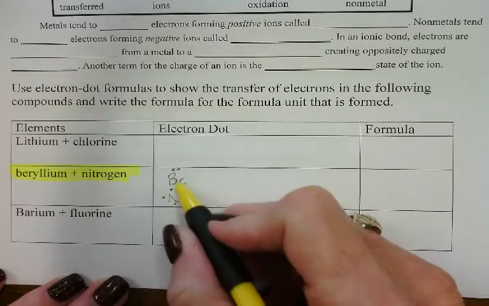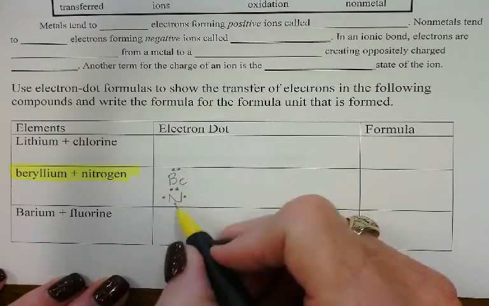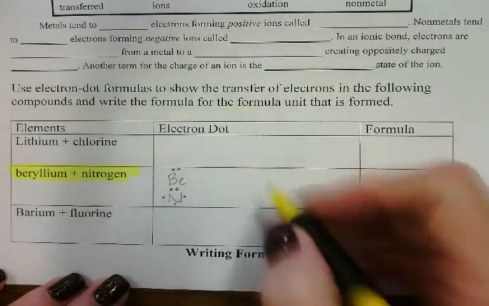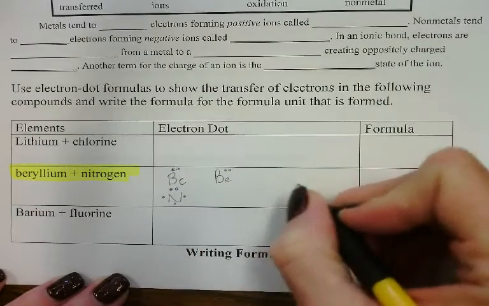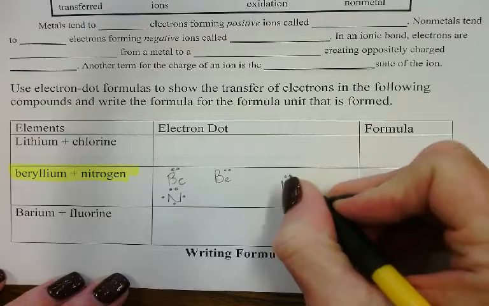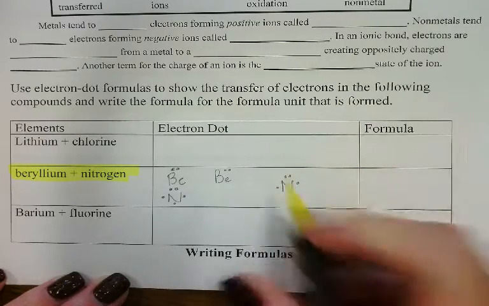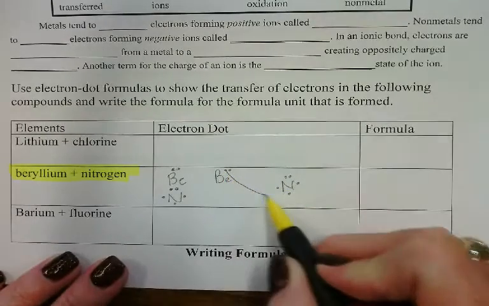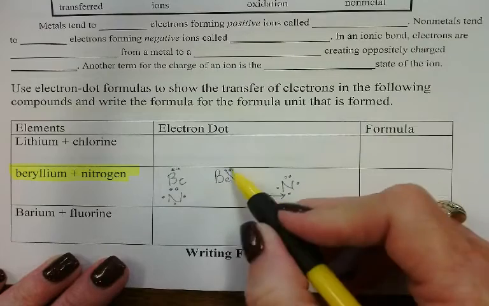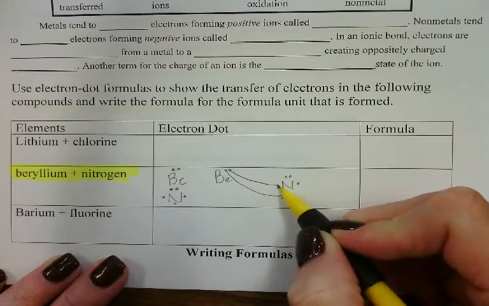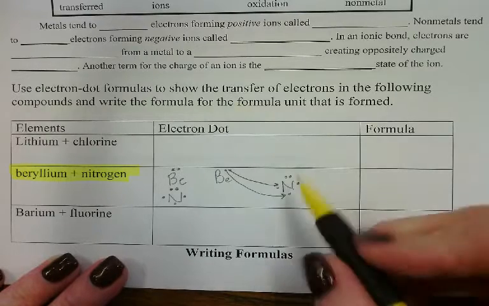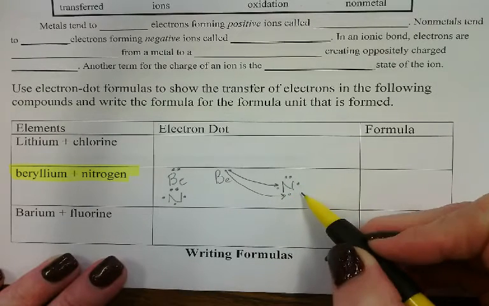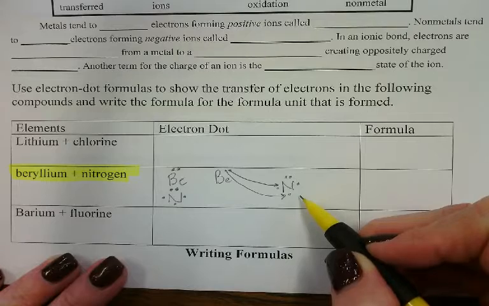So beryllium wants to give away these 2 electrons. Nitrogen wants to take 3 electrons. So beryllium with its 2 valence electrons and nitrogen with its 5. Beryllium can give 1 right there to nitrogen and give its other one away to nitrogen. And look, beryllium has none. Underneath it has a full valence shell, just like helium. But the problem is nitrogen has an open spot right here, and we can't have open spaces or leftovers.